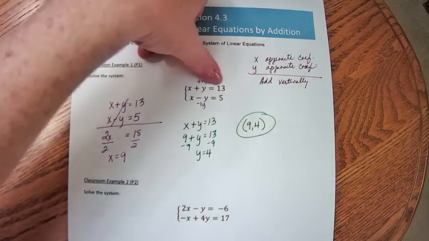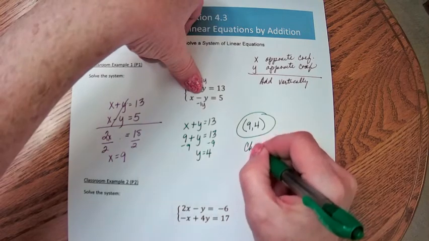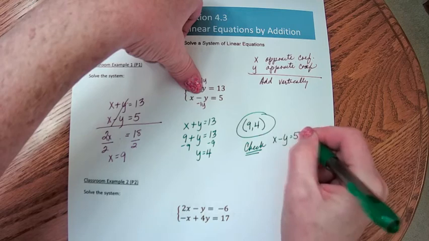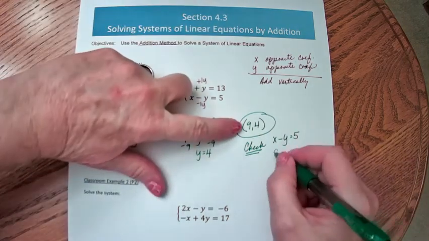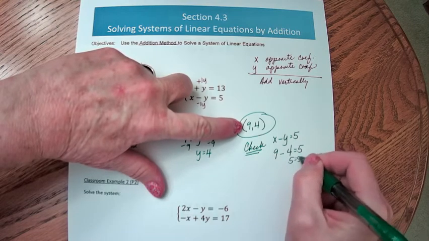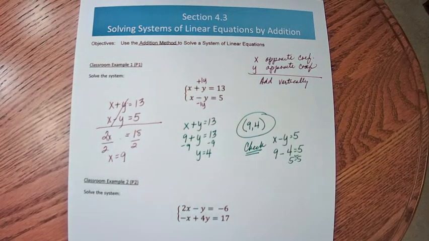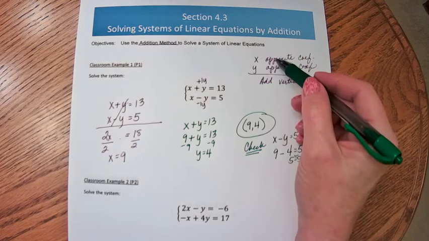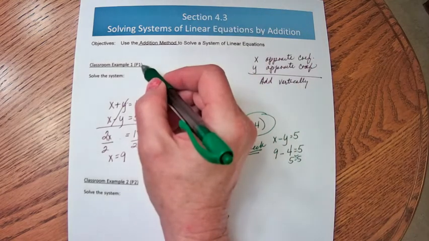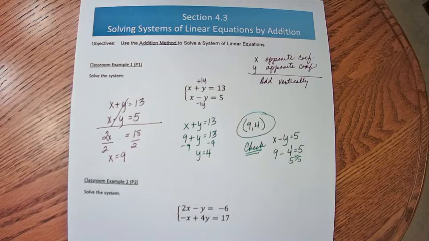So we've already tried x plus y equals 13. Just to check your work, look at the other equation. Substitute 9 in for x and 4 in for y. Does 5 equal 5? Yep, it checks. So we're very happy to use the addition method, especially when the system already has equations where the x or the y have opposite coefficients. So why don't you go ahead and try practice 1.